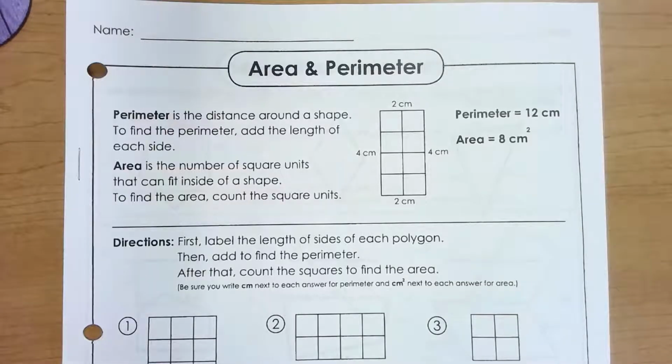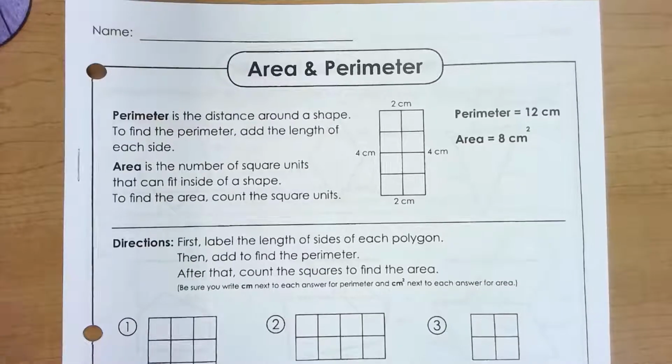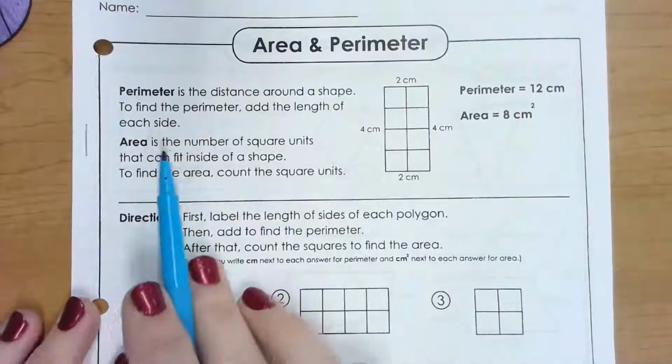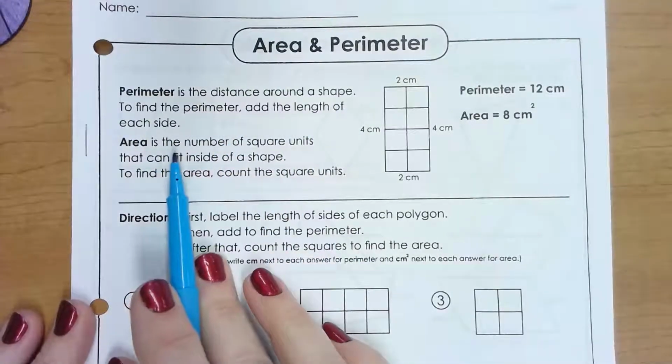Okay, today let's look at our first lesson on area and perimeter. So if we take a look, you're going to need your area and perimeter packet, and it says perimeter is the distance around a shape. To find the perimeter, add the length of each side.